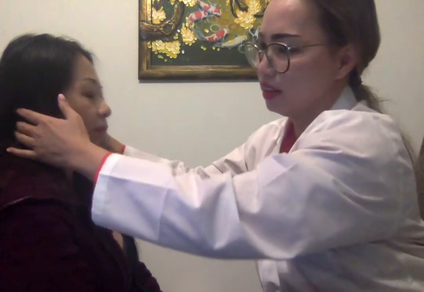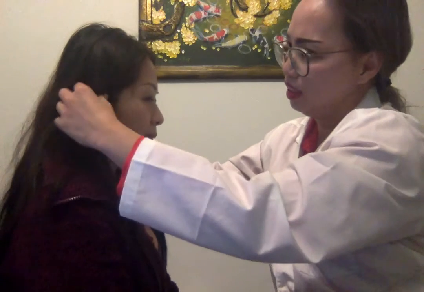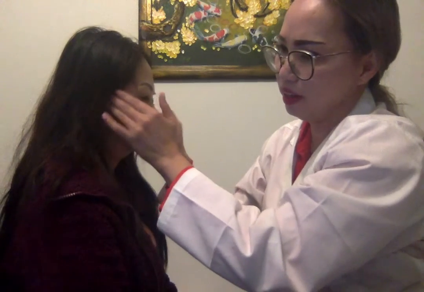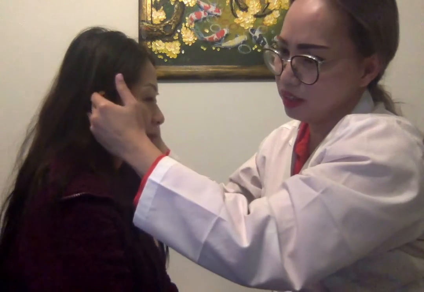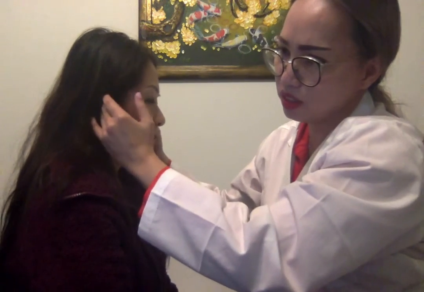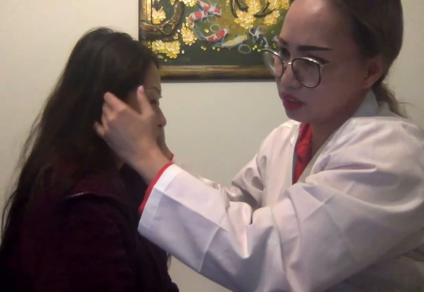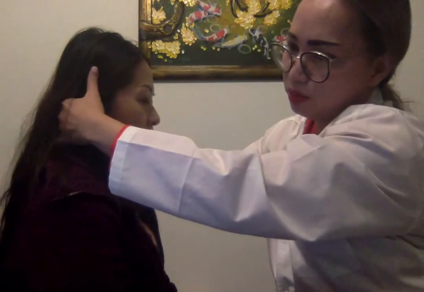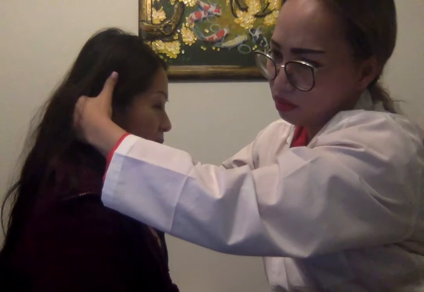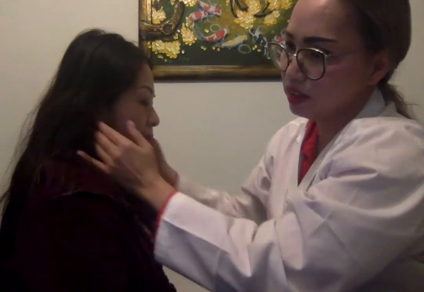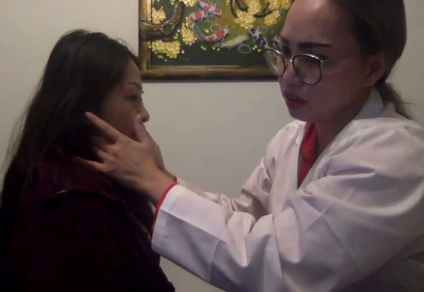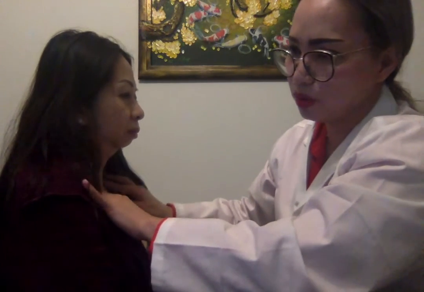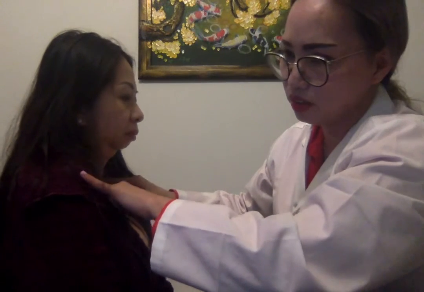Okay, now I will check the lymph nodes. So this right here is preauricular, and I go down here. The back is posterior auricular. This is occipital, and then the superficial cervical, and then I will do posterior cervical.